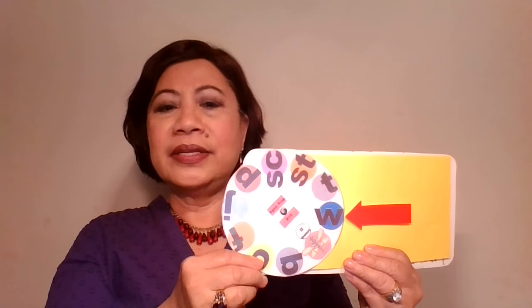This is letter S and letter C. Sk, sk, sk. This is letter S and this is letter T. St, st, st. This is letter T. T says t, t, t. This is letter W. W says w, w, w.